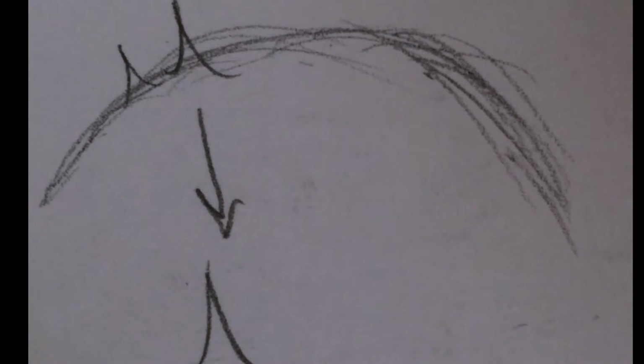Before we get started, I'm going to show you how we are going to draw the hairs and in which patterns. So we are going to be basically drawing two hairs that connect at the top. It's going to be in a triangular shape. It looks like this.